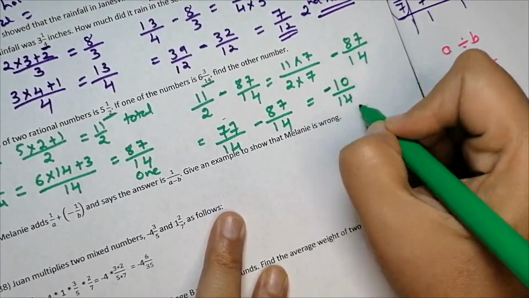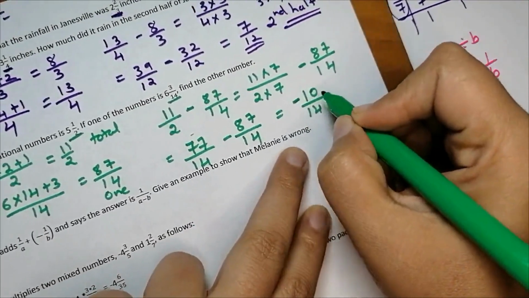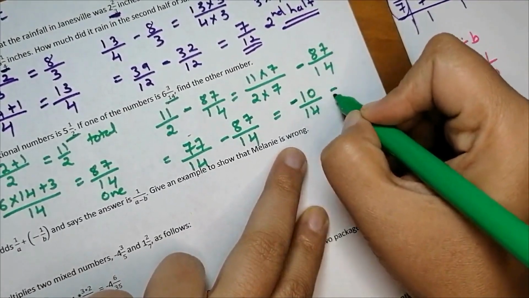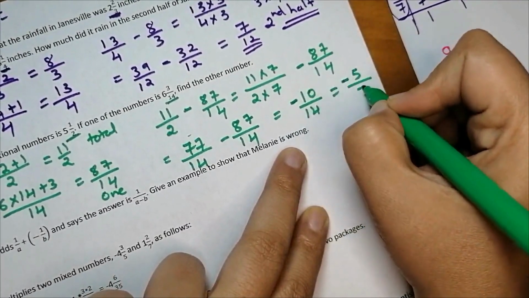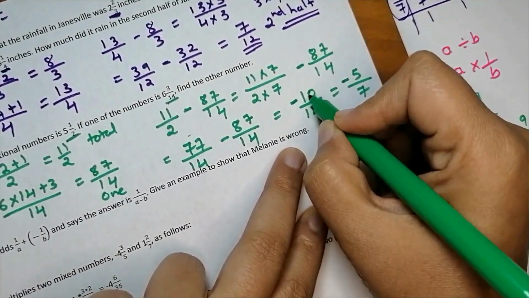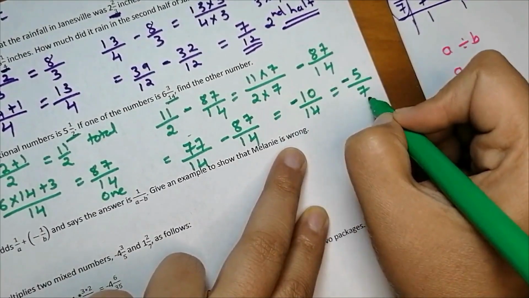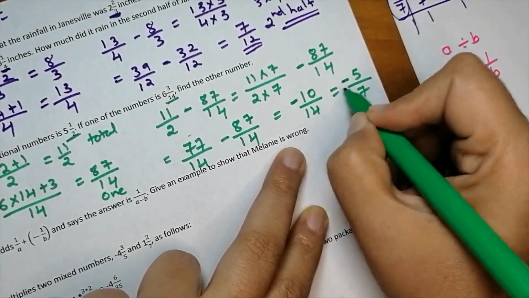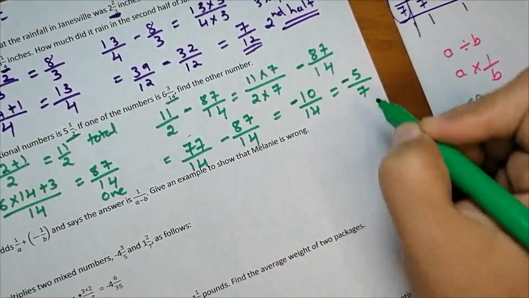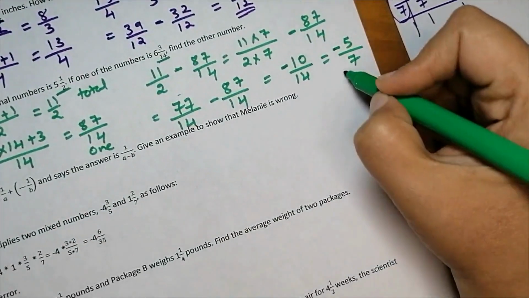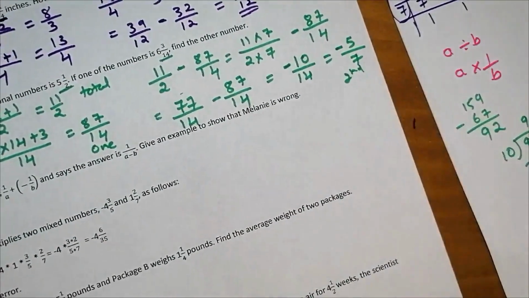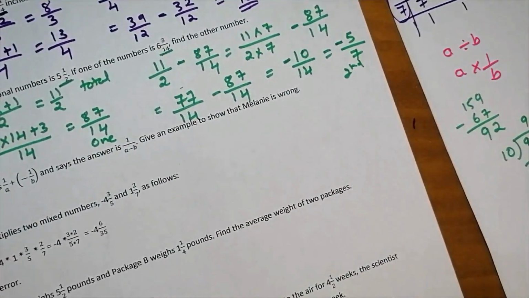Now this can be further simplified, right? Both have a factor of 2, right? So this is actually minus 5 over 7, because 2 times 5 gives us 10 and 2 times 7 gives us 14. Okay, so this is the simplified version. So that's the second number that we are asked to find.